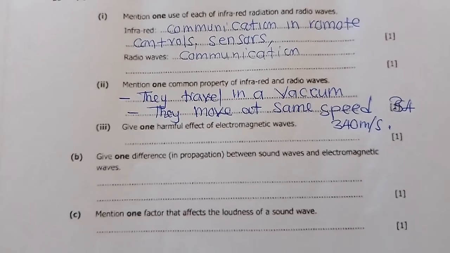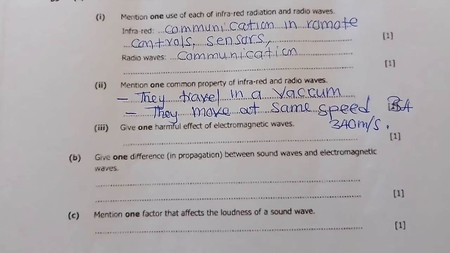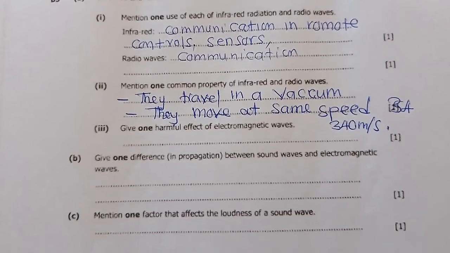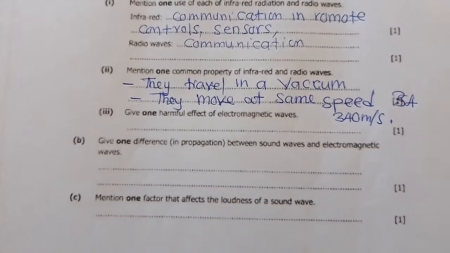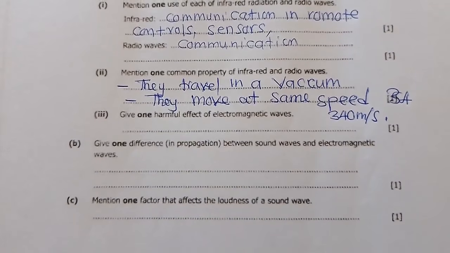They are found on a spectrum. So if you know the danger of an infrared, the danger of a gamma ray, the danger of ultraviolet, the danger of visible light, just put it here to make things very easy.